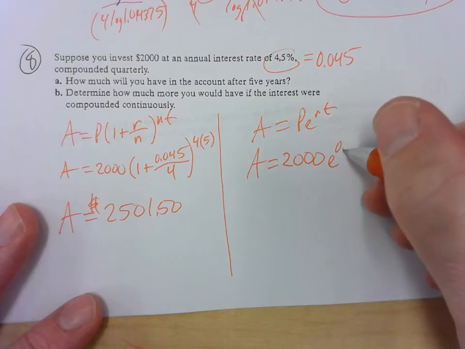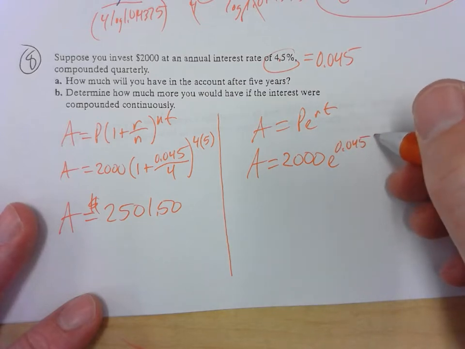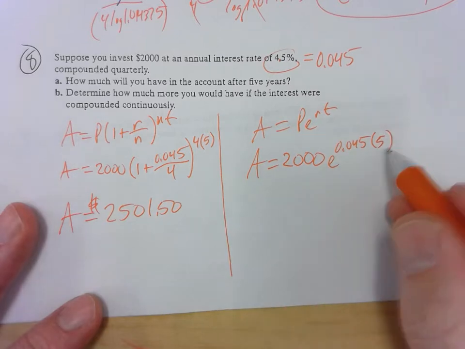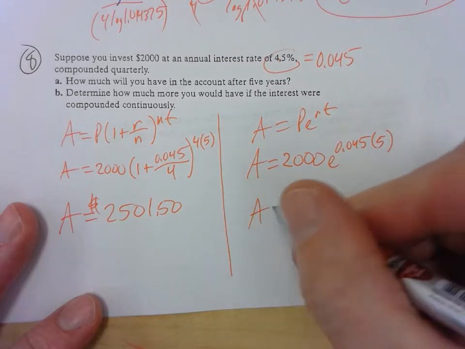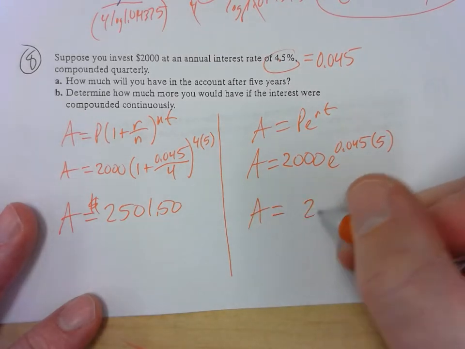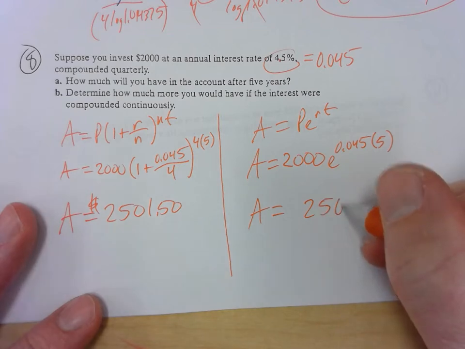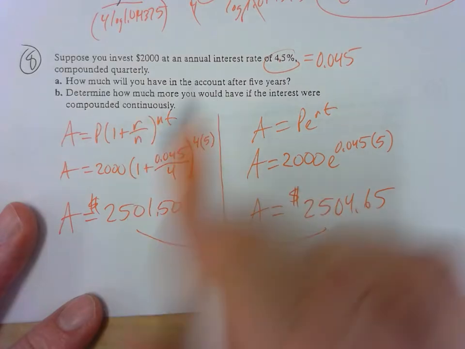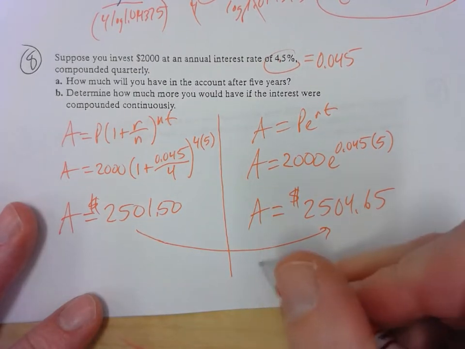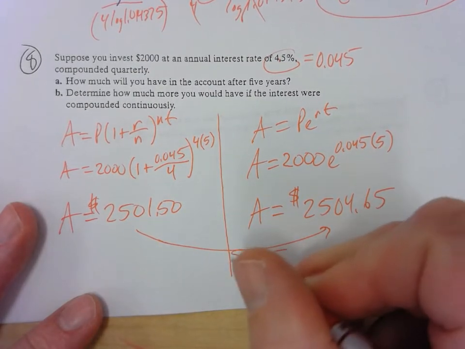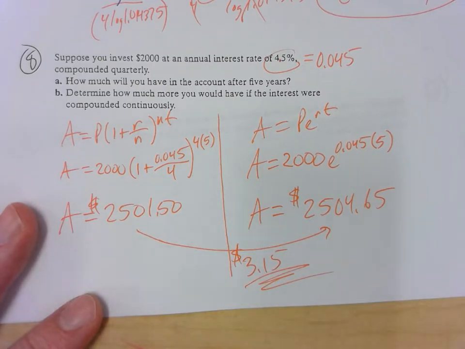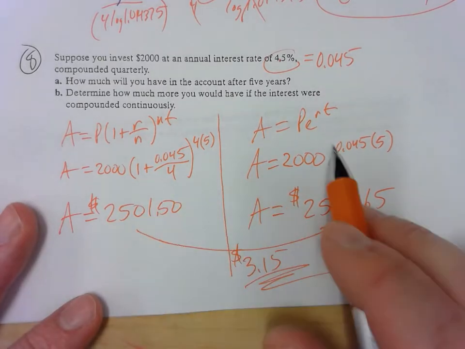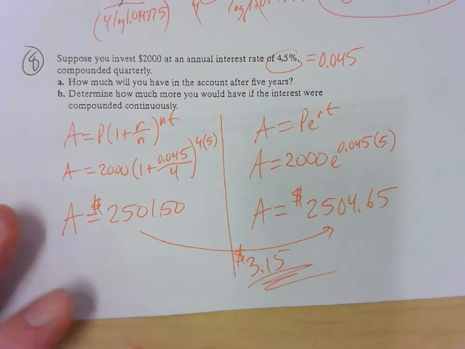Type that into the calculator, and your final amount should be $2,504.65. And the question is, how much more do you get? Well, you get an extra $3.15 by compounding it continuously. So comparing, this is just like number 5, you're comparing the two formulas and what happens to the money.